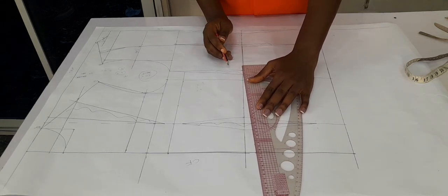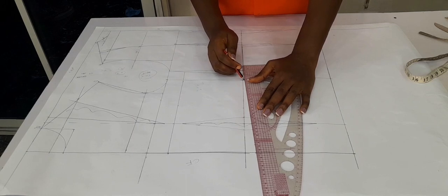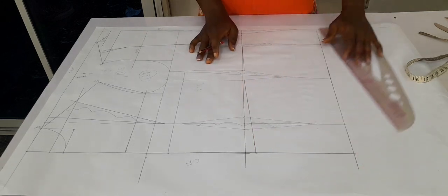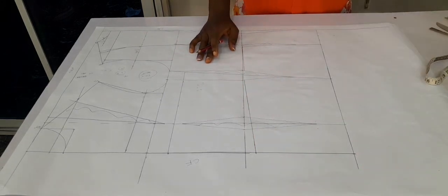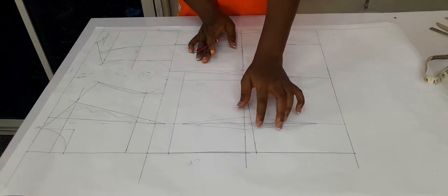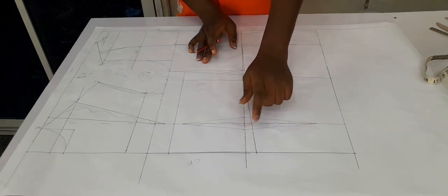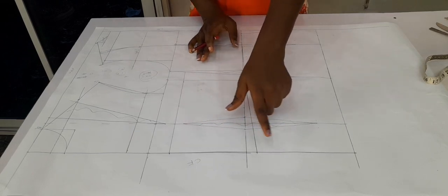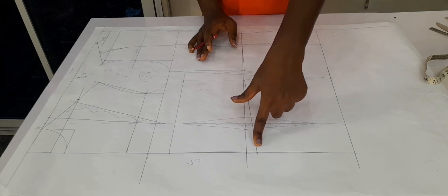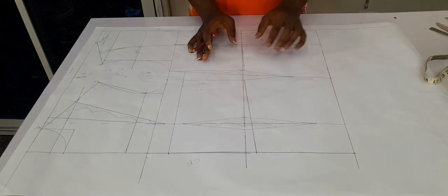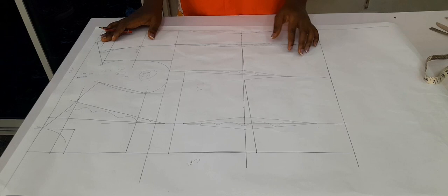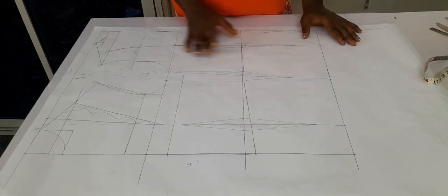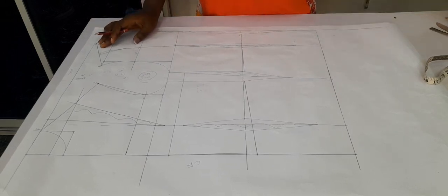Then here as well, you know, our waistline is not straight, it's a bit slopey. So that is what we have here. So the way it is now, this is our natural waistline for the front. This is the one, you know, I said that your front is longer than the back. So this is the longer length that you are having there. So this is the back, this is the front. Make sure you follow the steps.